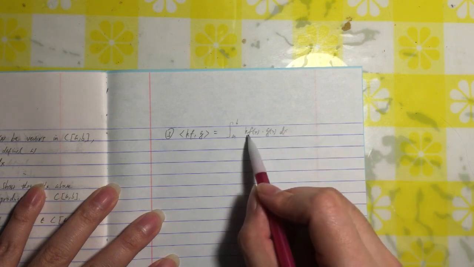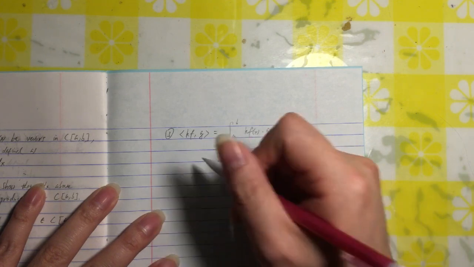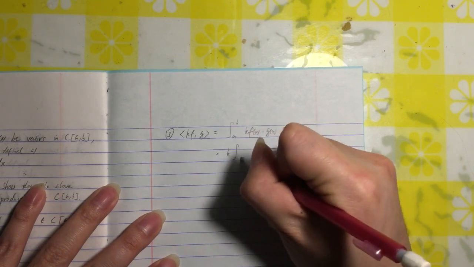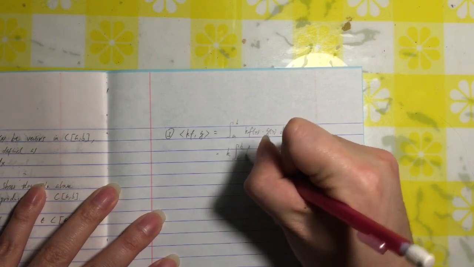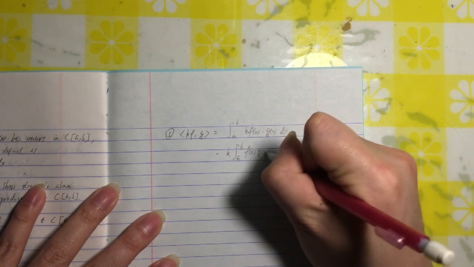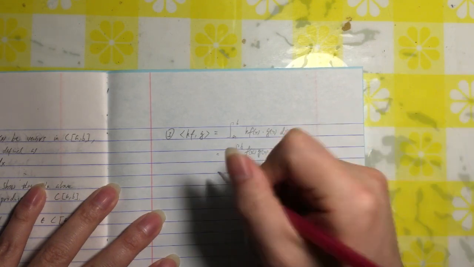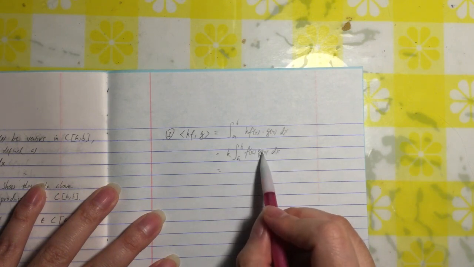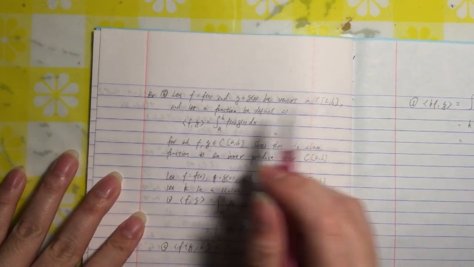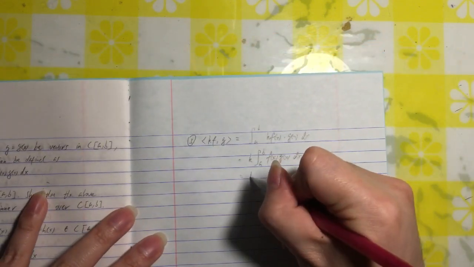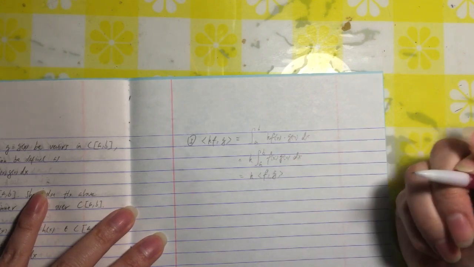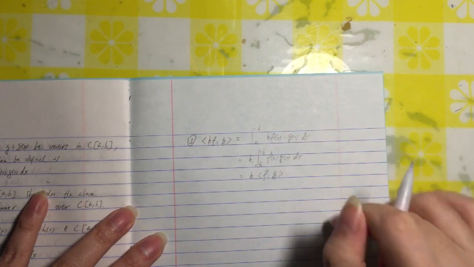Then, since k is a constant, I can bring k out of the integral. It can be rewritten as k times integral from a to b of f of x g of x dx. Then for the integral from a to b of f of x g of x dx, by the definition of this function, it equals angle bracket of f comma g. So axiom 3 is satisfied.